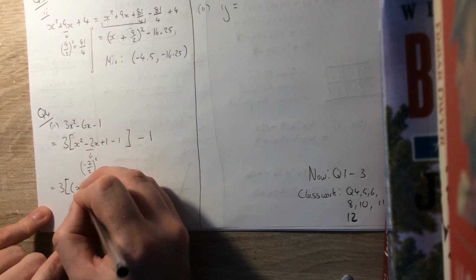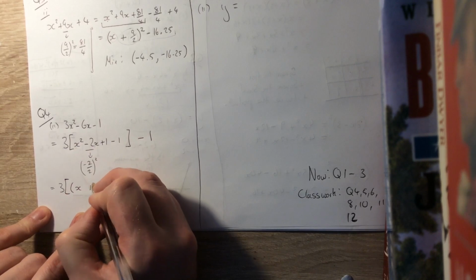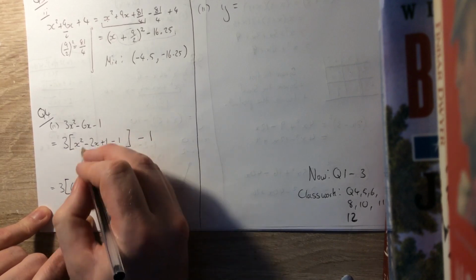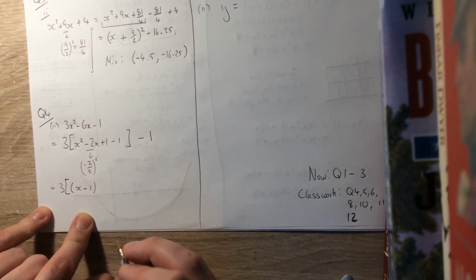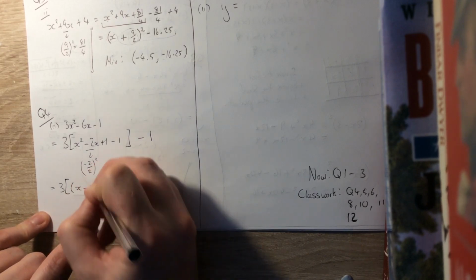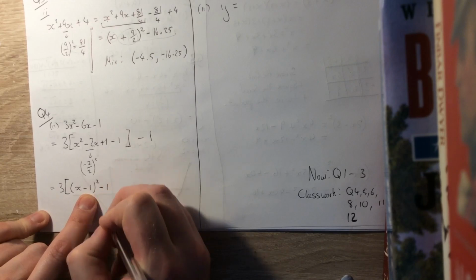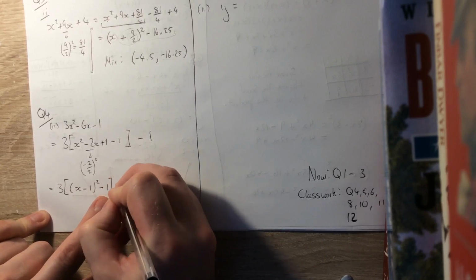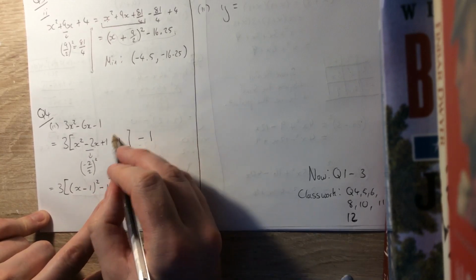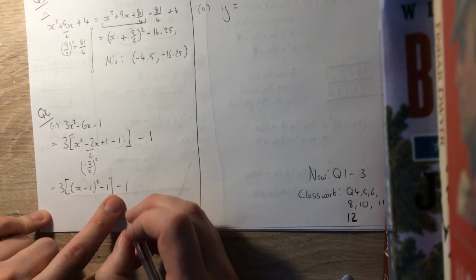That is x squared the first, 1 squared the second. Twice the product needs to be negative 2x. I need a minus sign in there. x minus 1 squared, minus 1, and minus 1 again. So this is this minus 1 here, and then minus 1 again here.